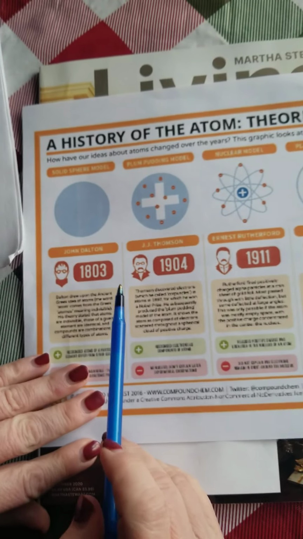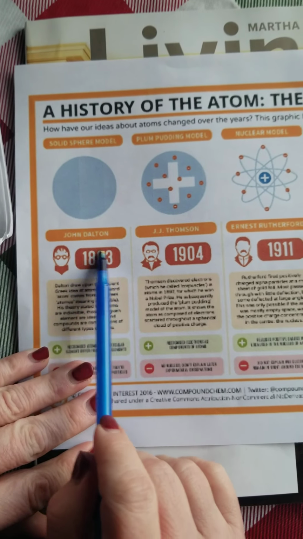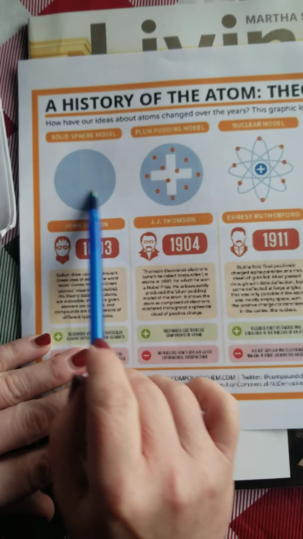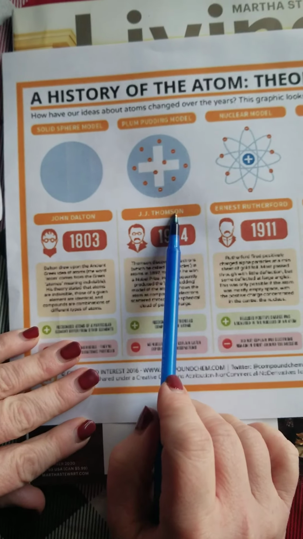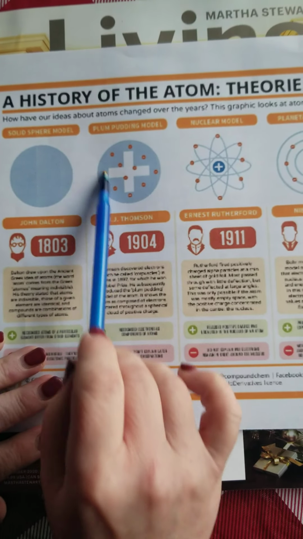So a last look at the models over time. We start with the solid sphere model back in the early 1800s with John Dalton. Notice it has no parts. And then we start discovering subatomic particles. Thomson discovers the electron. Looks like a chocolate chip cookie.